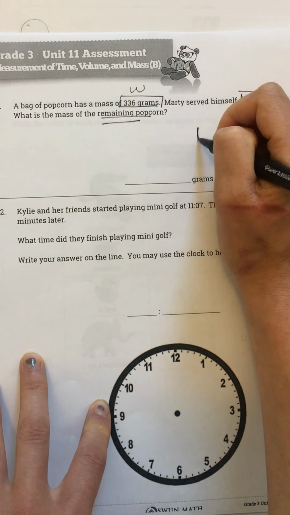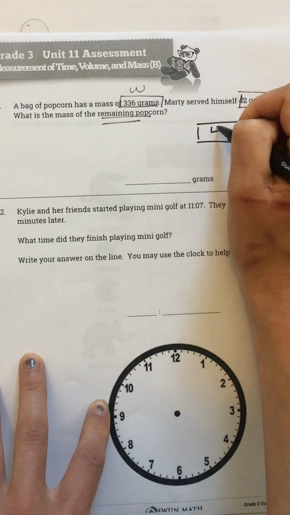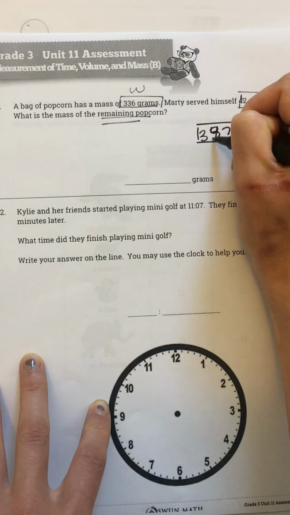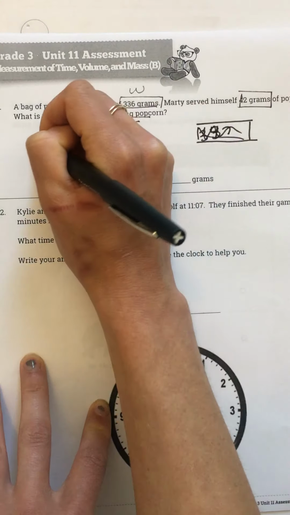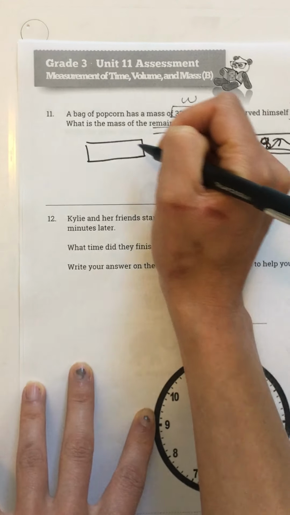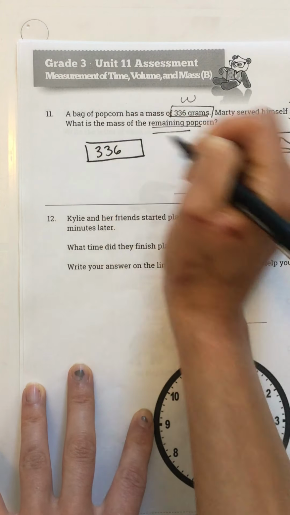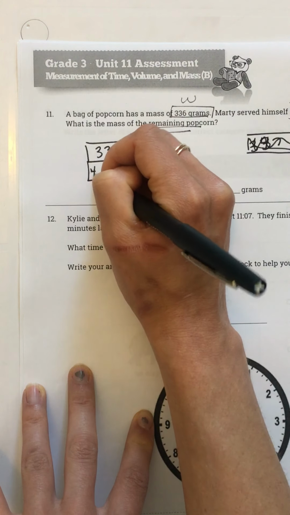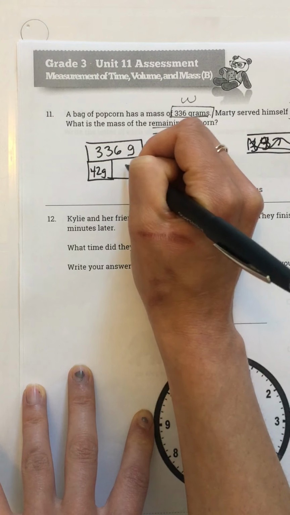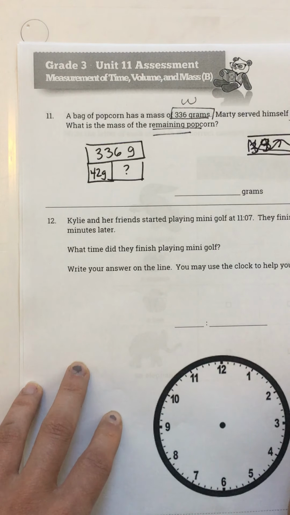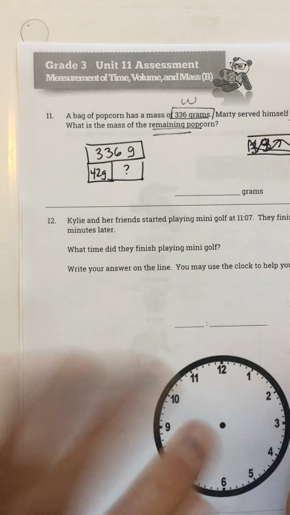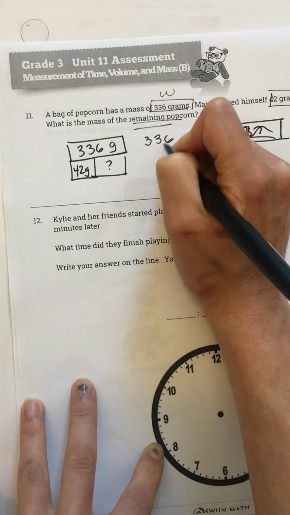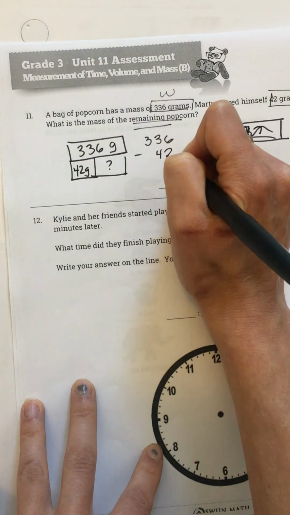Okay, so we know that our whole is 42. Oh, I'm sorry, our whole was 300. Here, I'm going to start over for you. Our whole is 336 grams. The part that he served himself was 42. And we're wondering how much is left. Okay, so we can go ahead. We're finding the difference here. We're finding the missing part. So we are going to subtract 336 grams minus 42 grams.